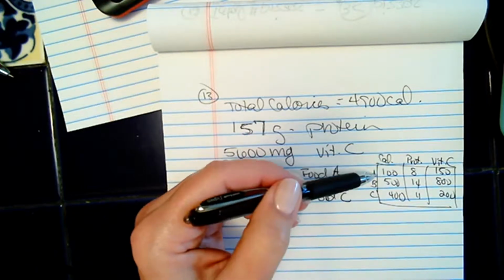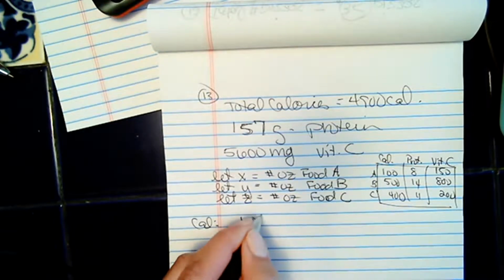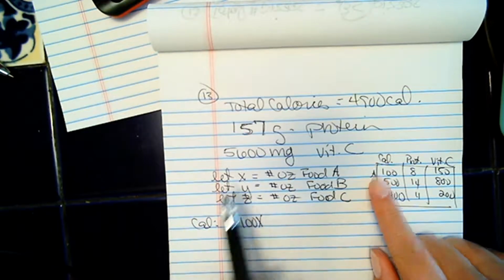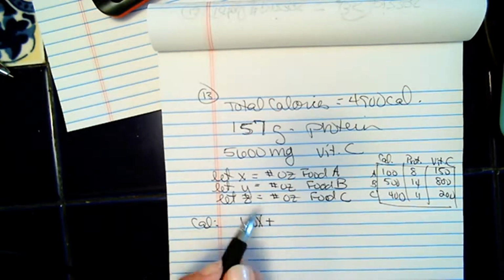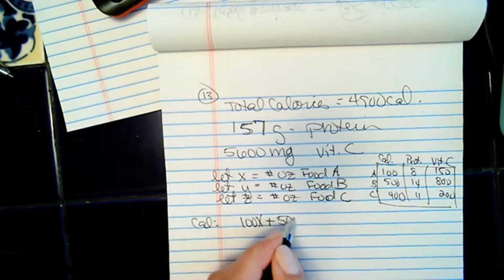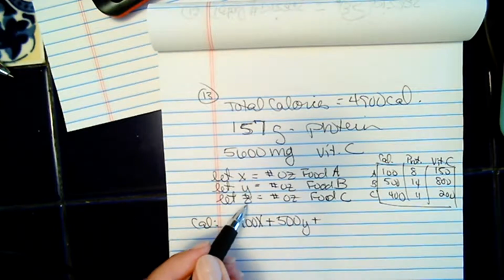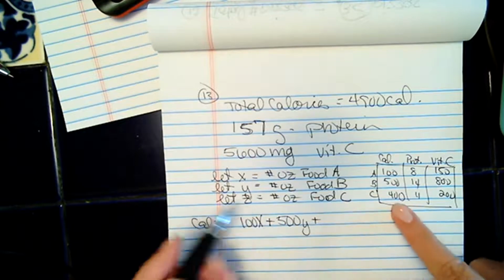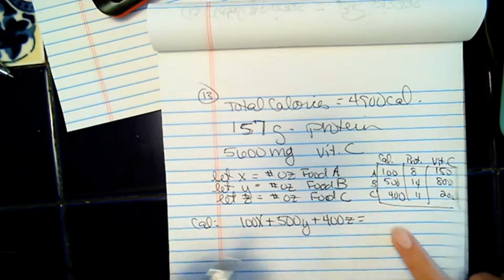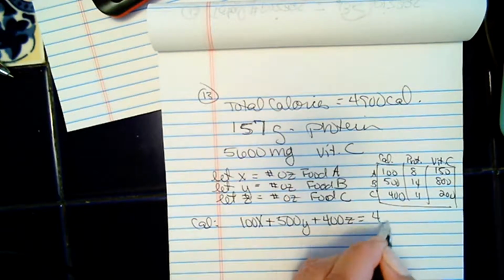So for whatever amount I eat in food A, I'm going to do 100 calories for every ounce of food A. And I decided X was going to be for food A. All right, the number of calories I get out of food B, that's what I'm going to let Y equal, is 500. And again, you can just use A, B, C instead of X, Y, Z. I just got on this kick. And then Z is for food C, you get 400 calories for every ounce of food C that you eat. So these are all the calorie numbers, and it totals up to 4,900 calories.